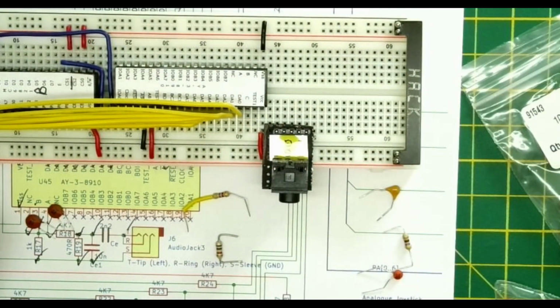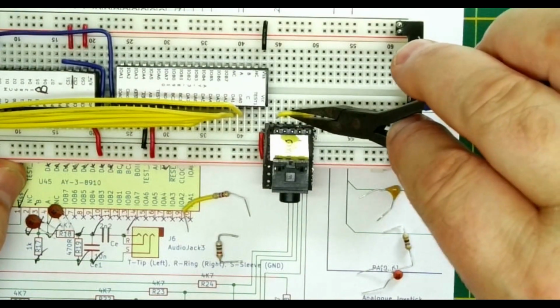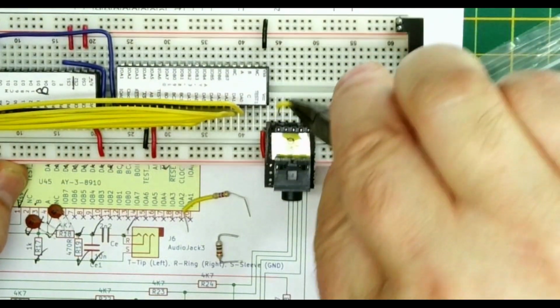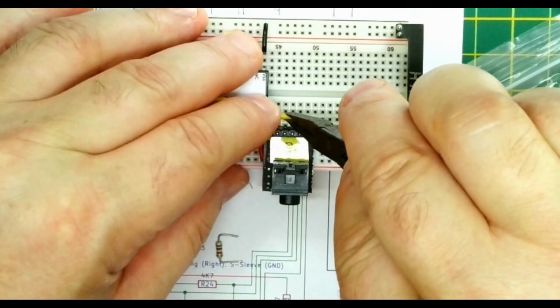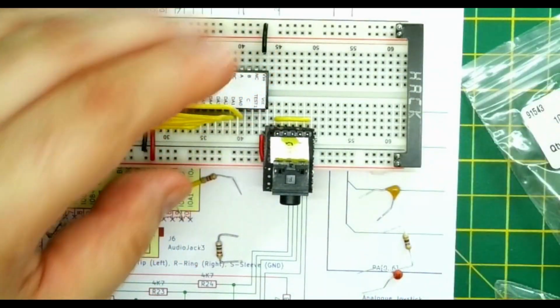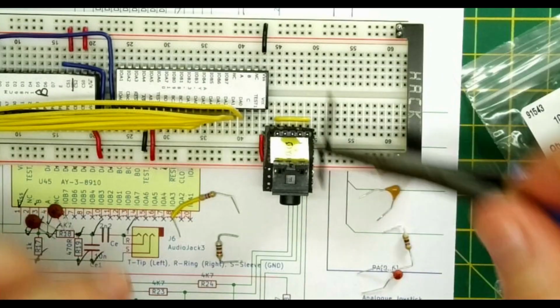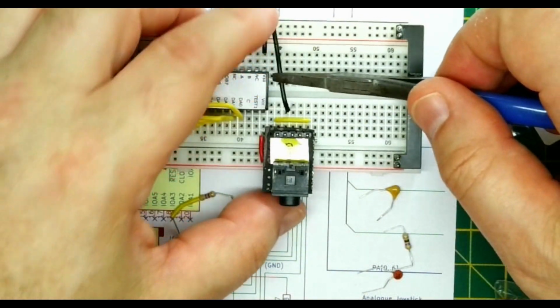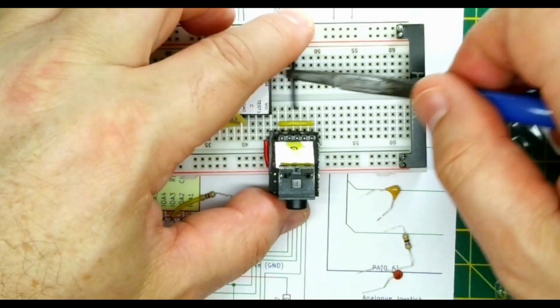Now we're not going to bother with stereo for the moment, so I'm just going to wire up the left and right, so that's the tip and the ring connectors. And then we need to connect the ground to the ground, so I'll do that on the other side over there.